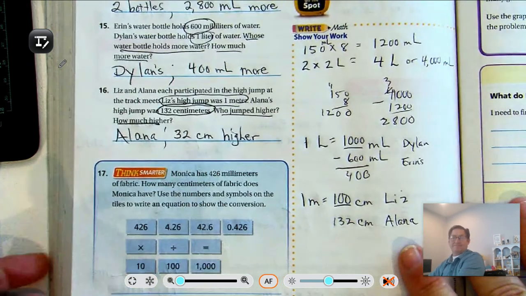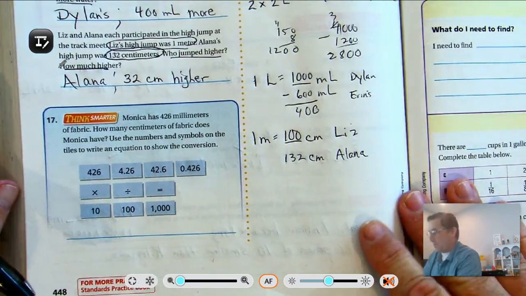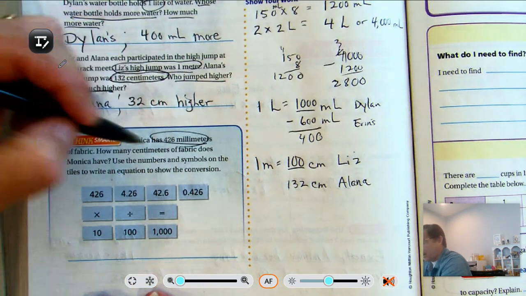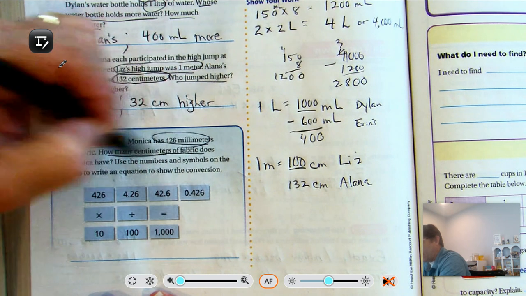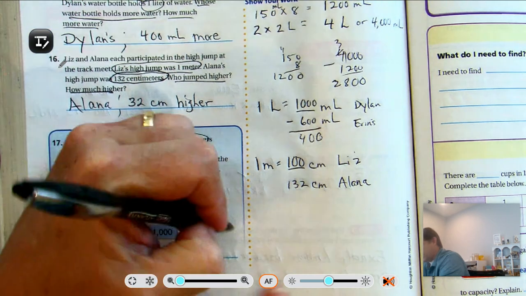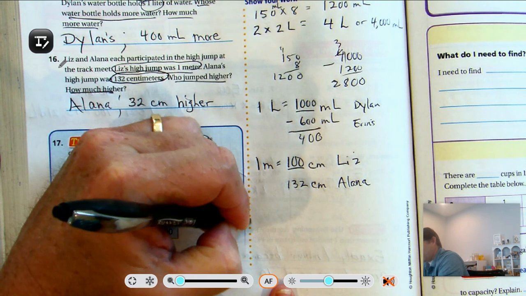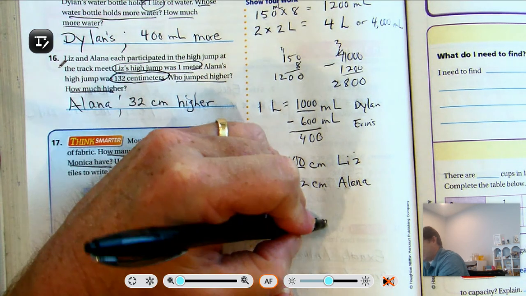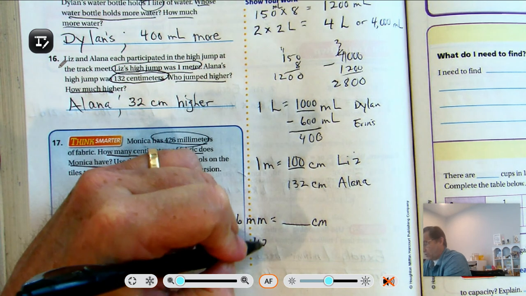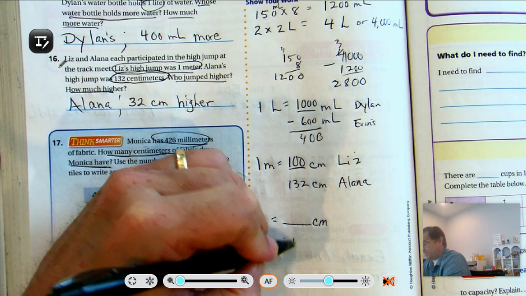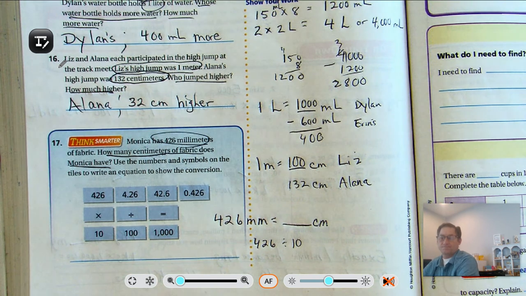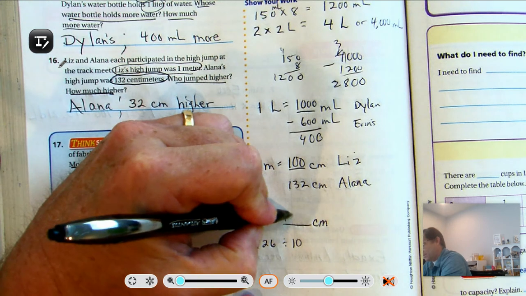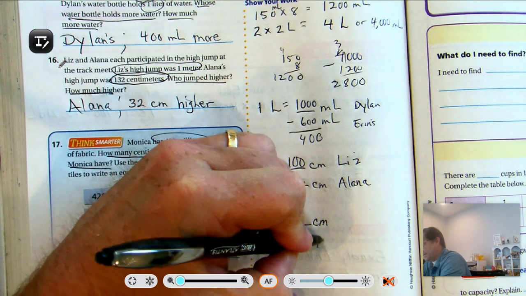And 17. Monica has 426 millimeters of fabric. How many centimeters of fabric does Monica have? So we're changing from millimeters into centimeters. So we're going from smaller to larger. Smaller to larger, so we're going to divide by 10. So it would be 42.6.